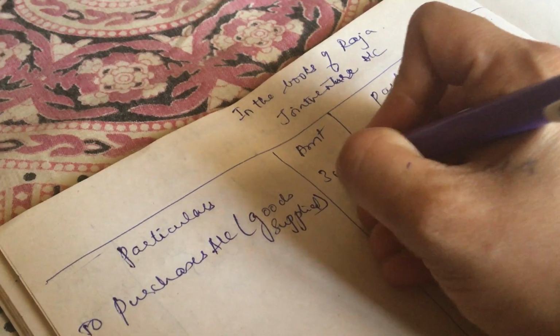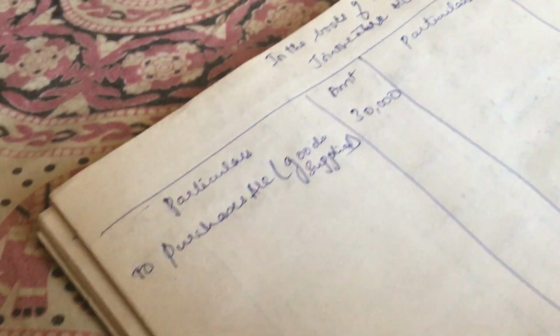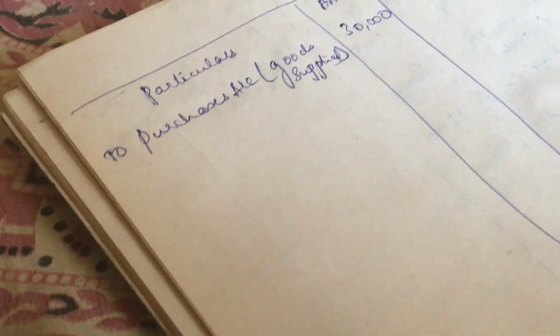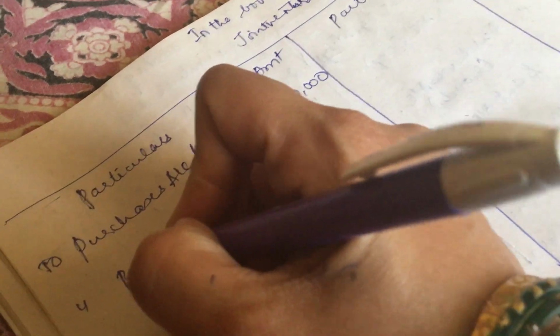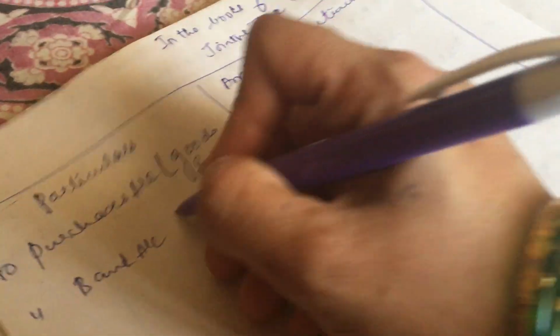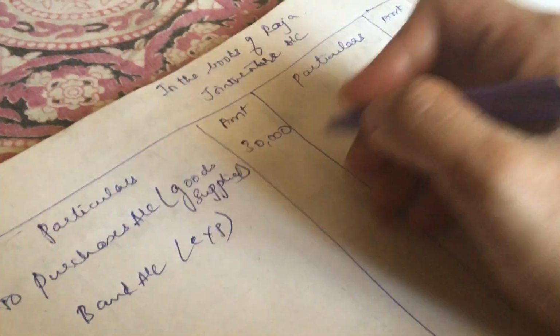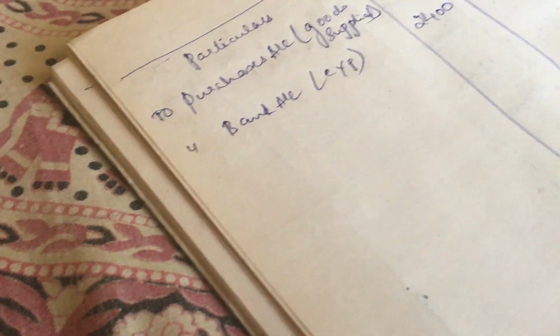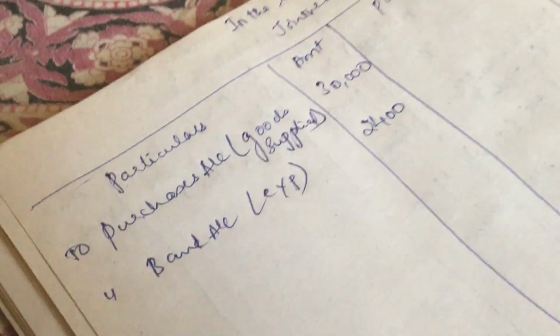₹30,000. And for expenses paid, how much Raja is incurring? Expenses is 2,400, to bank account, expenses, 2,400. What Rani is paying for the goods, what will be the journal entry?